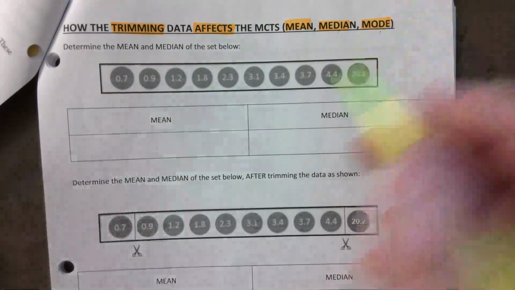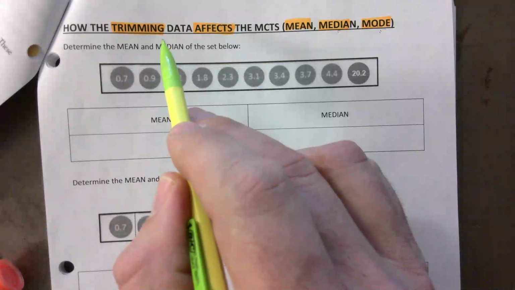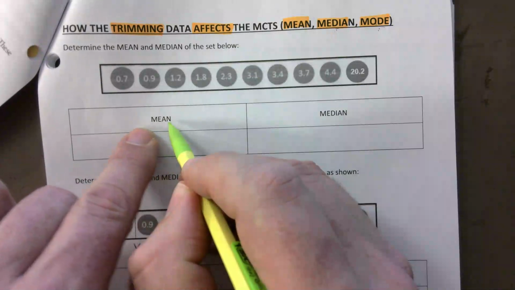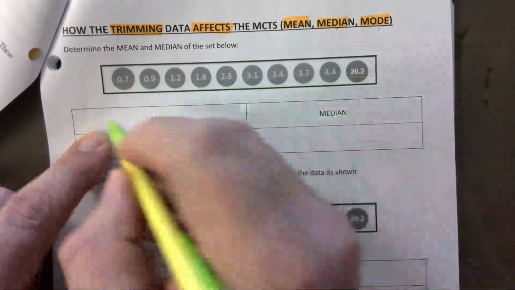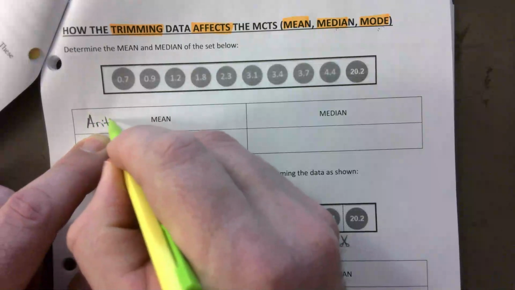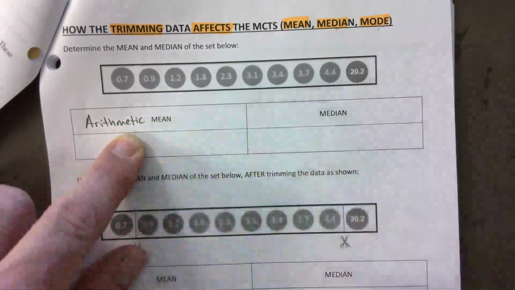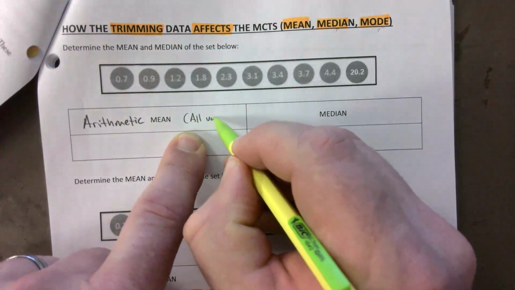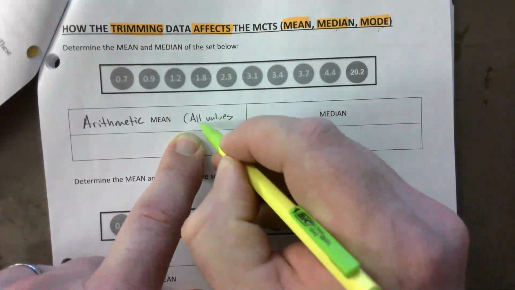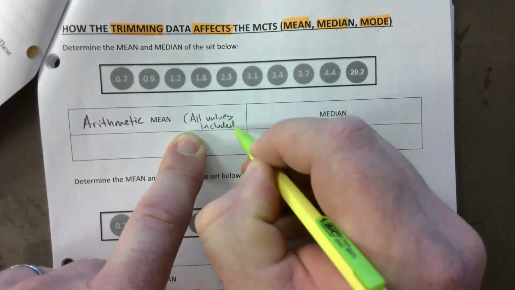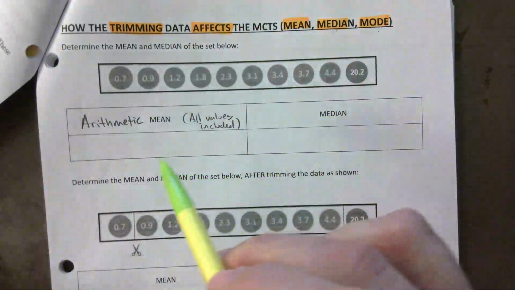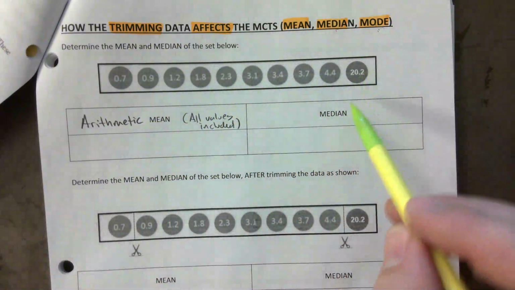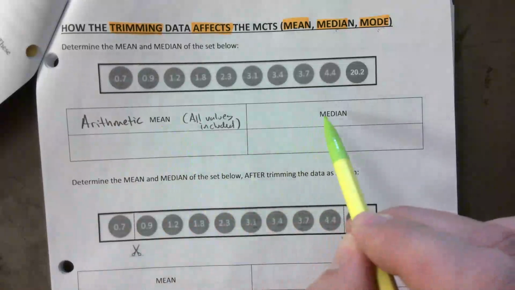Okay? So let's determine the mean and the median of this set below here. And can I just add in your notes, right now, because we're including all of them, this is called the arithmetic mean at this point, if you include all values included. Okay, so let's quickly figure out, is this arranged already? Yes, you're welcome. So we're going to find the arithmetic mean and the median.